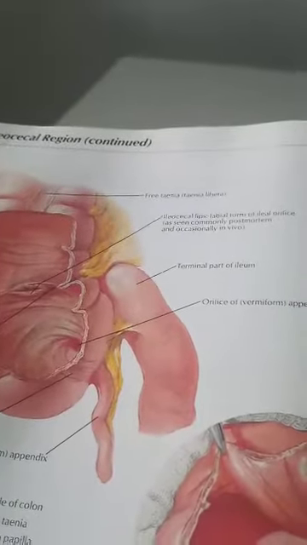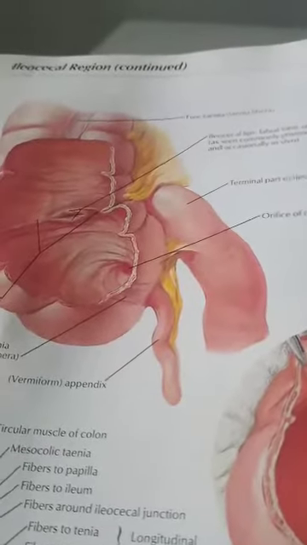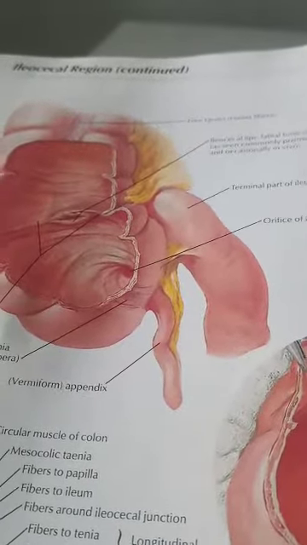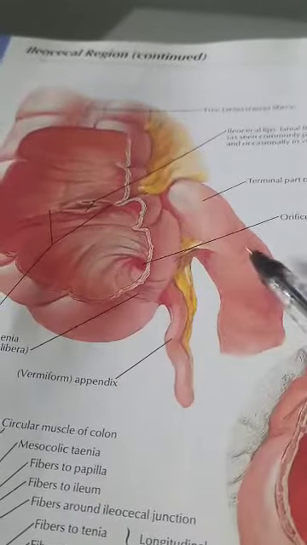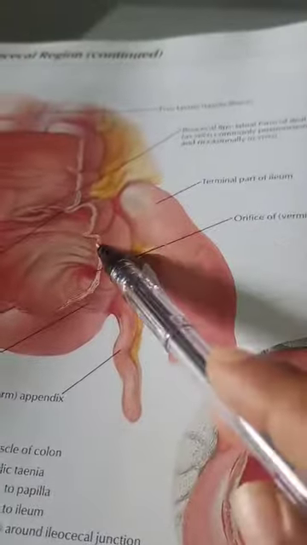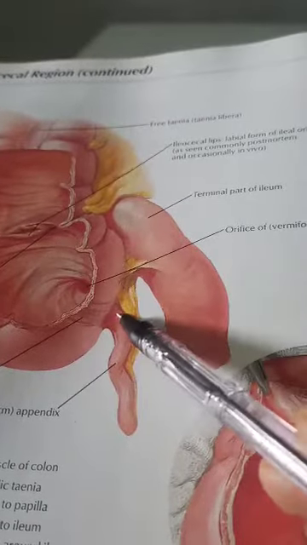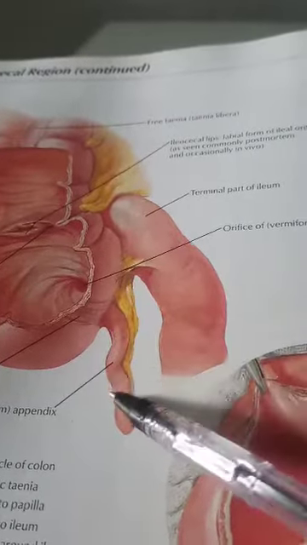Study about the appendix, the vermiform appendix. We already studied the cecum and ileum, that is small intestine. Here we can see the junction between the small intestine and the large intestine. Below that junction we can see a worm-like projection. This is known as the vermiform appendix.